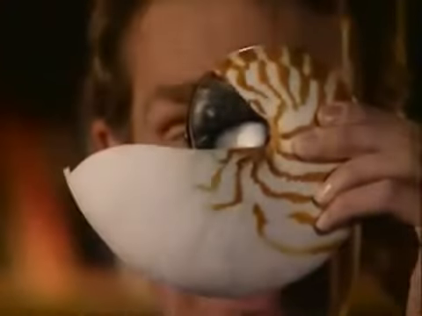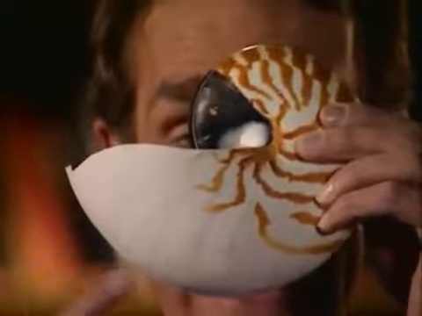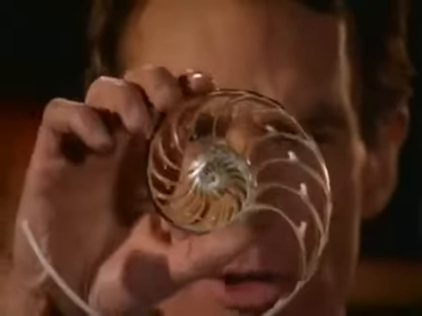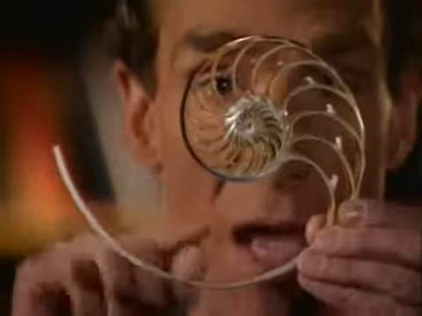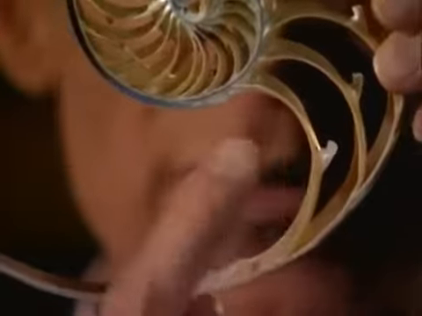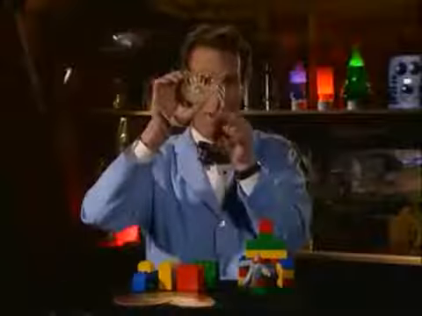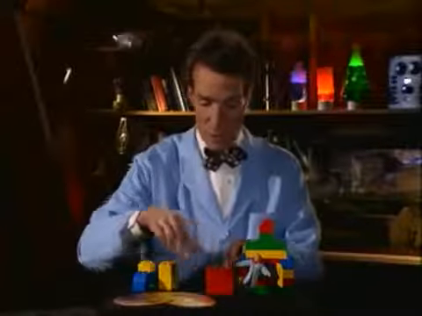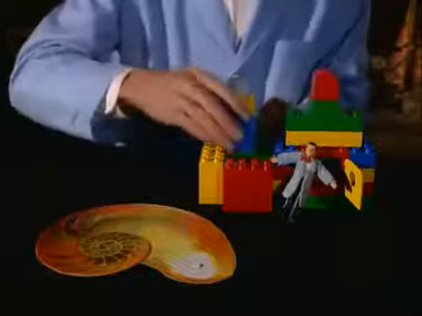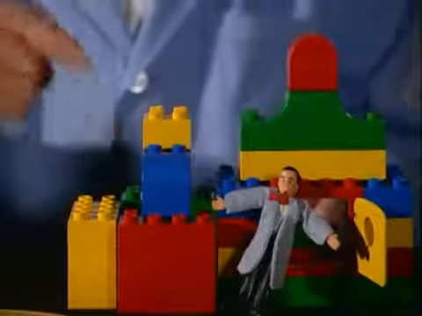Spirals. This is a nautilus. It's an animal that lives in the ocean, and it builds a spiral shell. See, as the animal gets bigger, it needs more space. And because it has a spiral shell, it can add a new room by building just one new wall. Now, when we go to build a new room on our house, we have to add 3 new walls, not to mention a floor and a ceiling. Not as efficient.